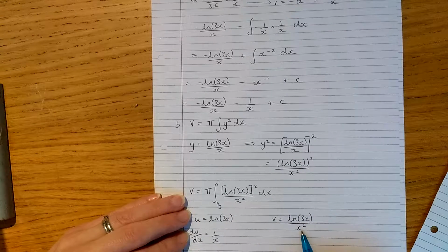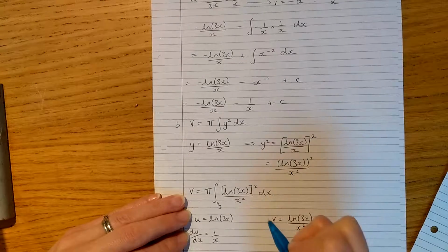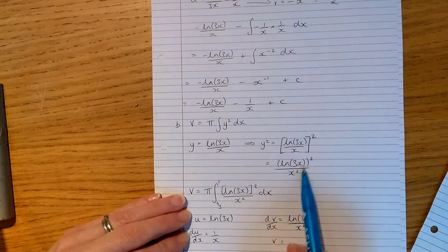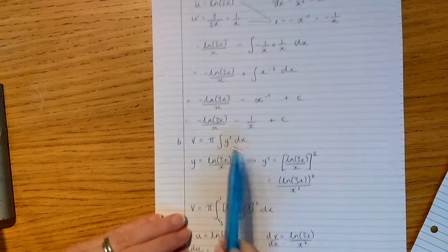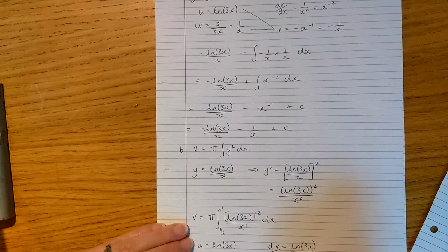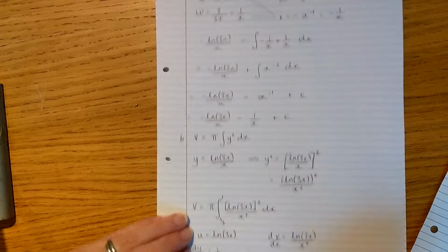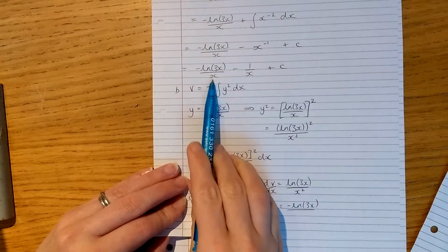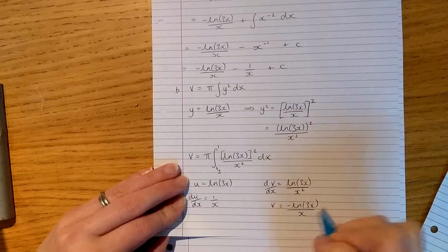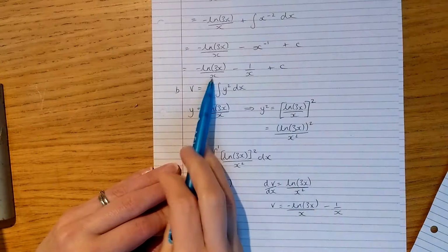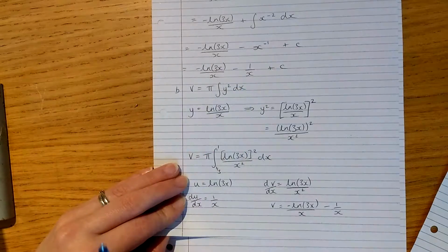The reason I've chosen to do it this way is because I already know what the integral of that is. Sorry, this is dv by dx, not v. And the integral of that, I've worked it out up here already, is minus ln of 3x over x minus 1 over x. I'm just getting that result from my part A.